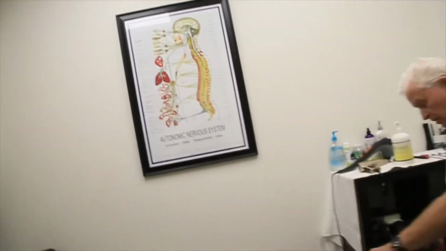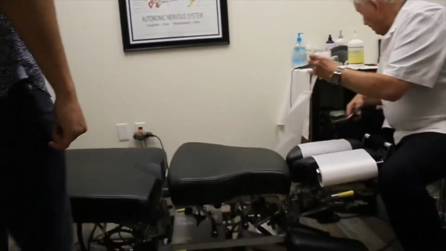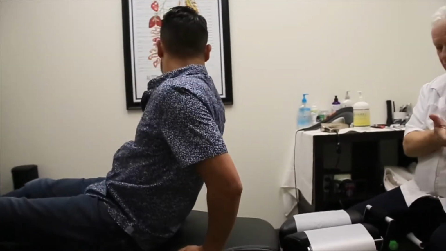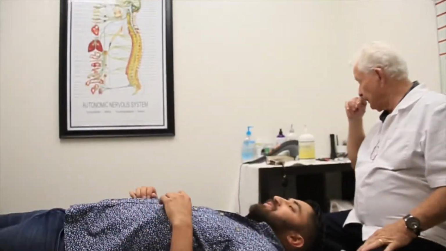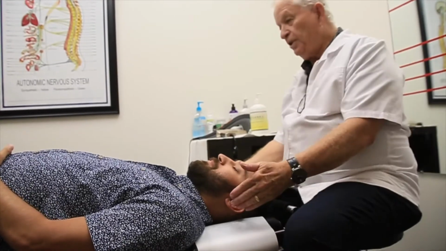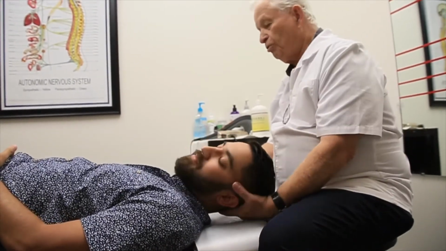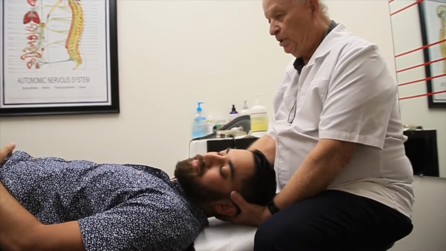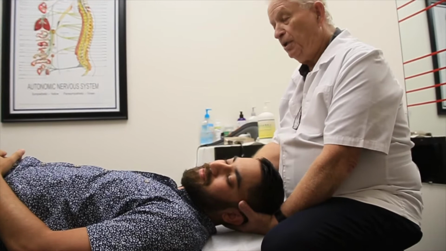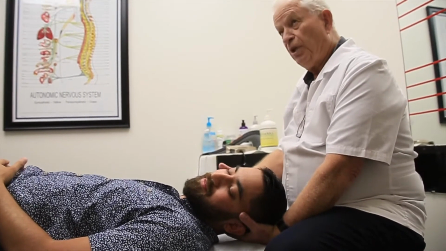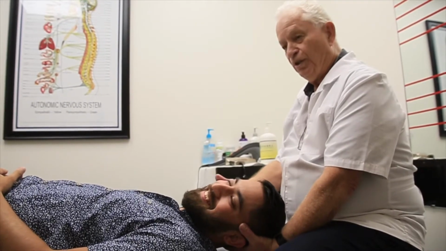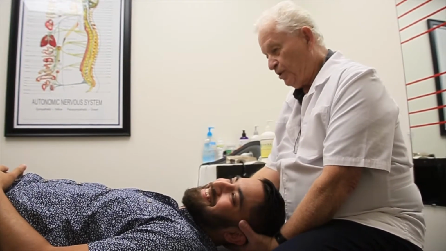Face down? Face up. Face up. Okay. So basically the same routine here, just checking to see which bones might be out of place in the neck. I feel some right there. Yeah, and it's about the same place that your dad had a place. Sometimes we inherit our spinal misalignments just like we inherit our looks or our teeth.